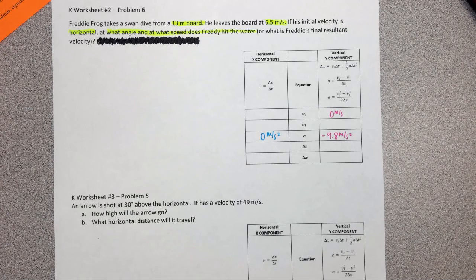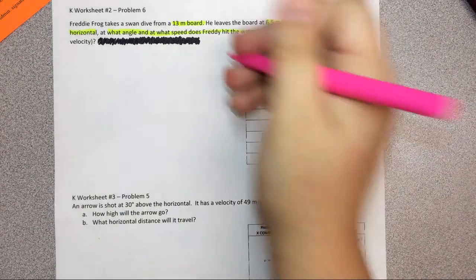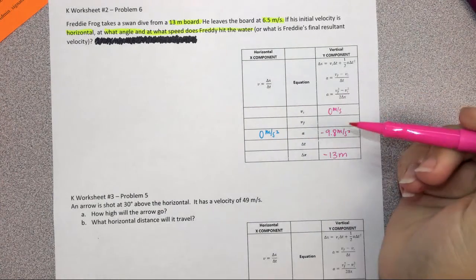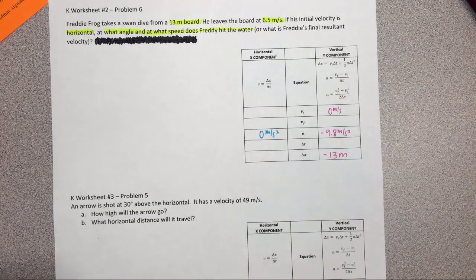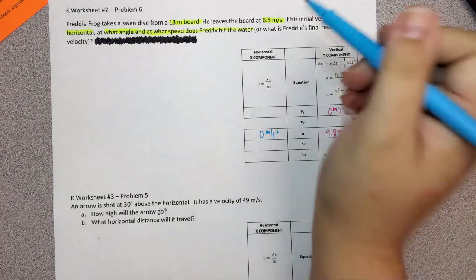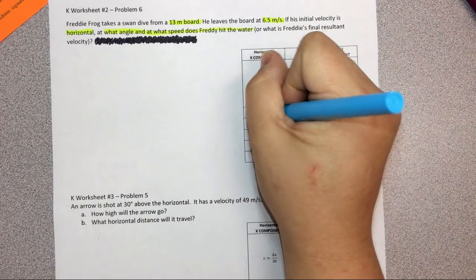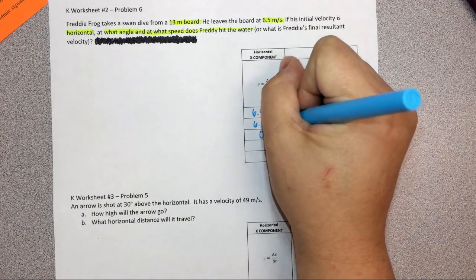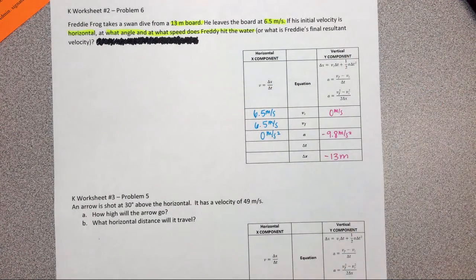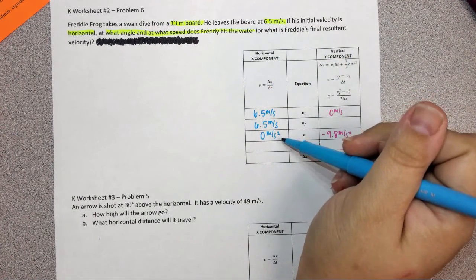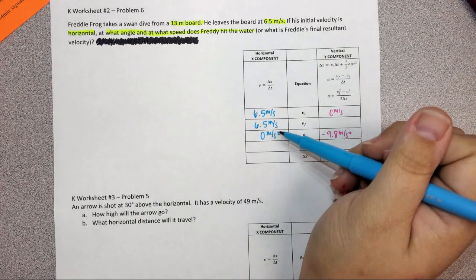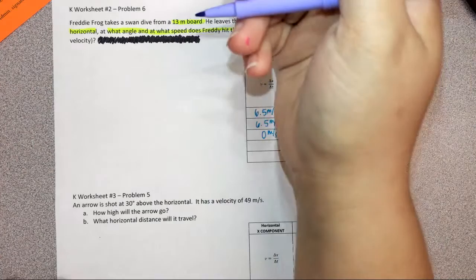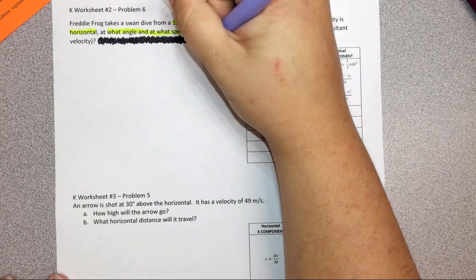So first of all, we get the 13 meters. That's going to be our vertical displacement because it's talking about the height of the diving board. Then it says he leaves the board with 6.5 meters per second and it's horizontal. So we can put that for our initial horizontal velocity and our final horizontal velocity because, again, our acceleration is 0. So in order to determine his final resultant velocity, which would look something like this.